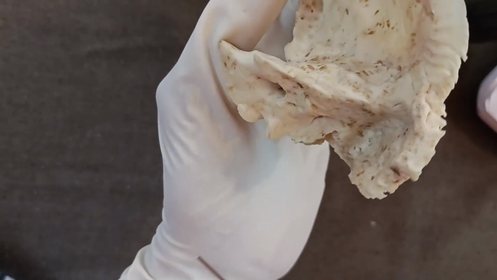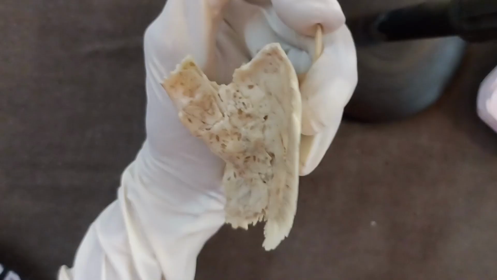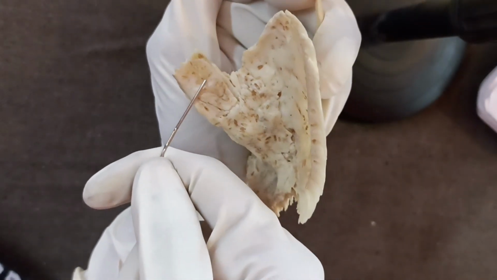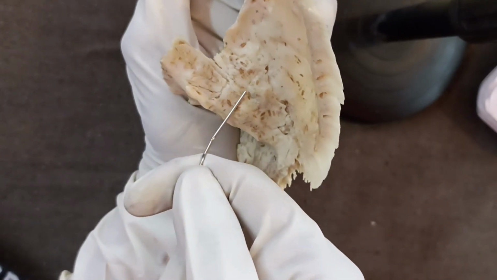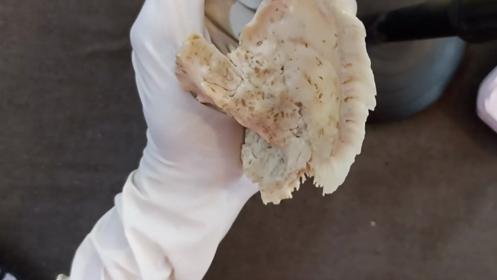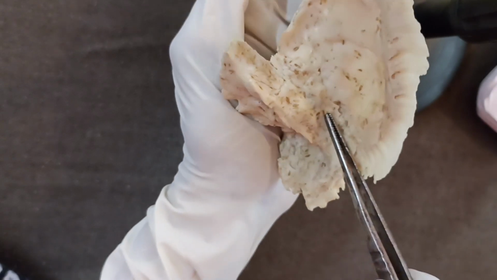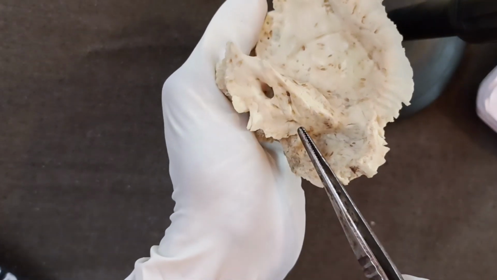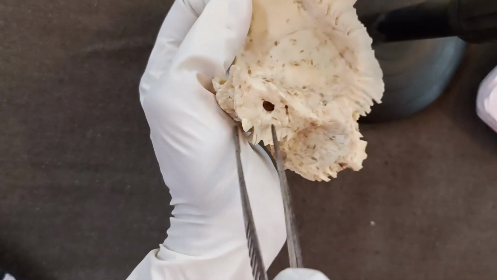Now come to the posterior surface. This was the anterior surface on which I showed the trigeminal impression, then the roof of the internal acoustic meatus, the arcuate eminence, and the rest of the area forms the tegmen tympani. Now on the posterior surface, you can see one opening here.